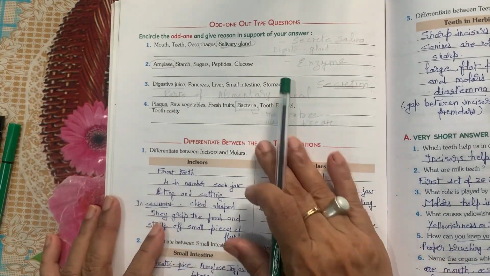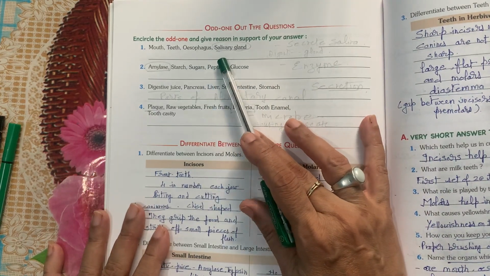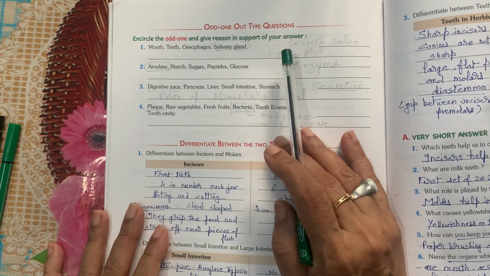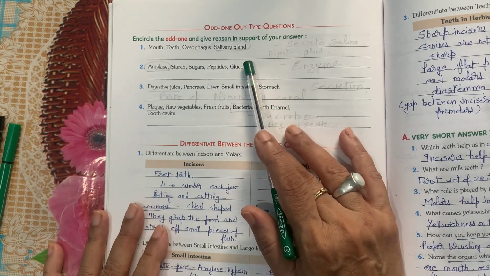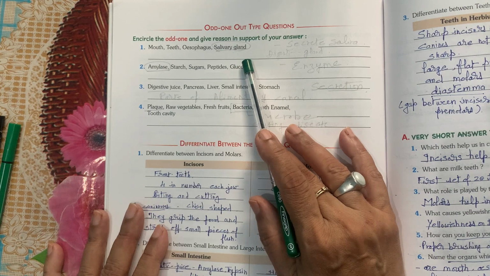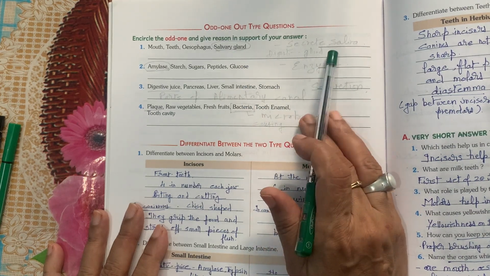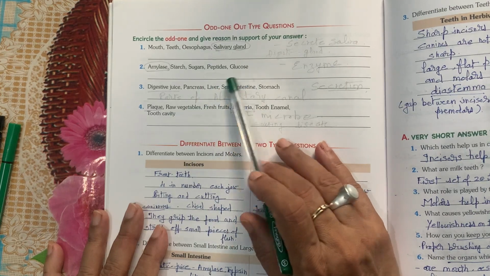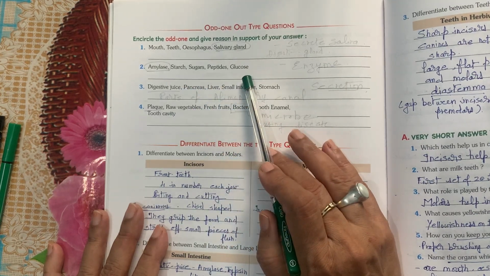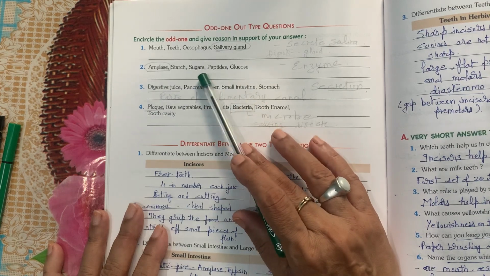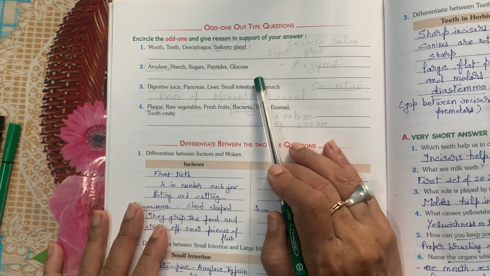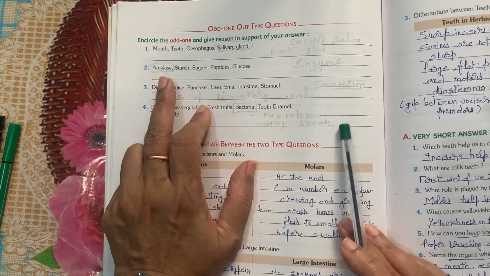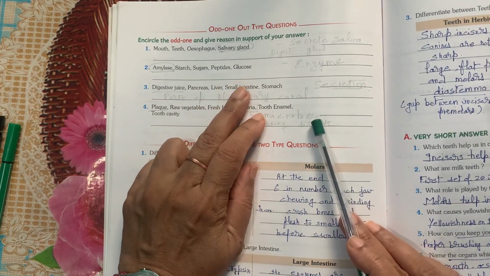Now see the odd one out. Mouth, teeth, esophagus, salivary gland. Mouth, teeth, esophagus, they are parts of the alimentary canal. Salivary glands are digestive glands, they secrete saliva. Amylase, starch, sucrose, peptides, glucose: starch, sucrose, peptides, glucose are end products, whereas amylase is an enzyme. Amylase is an enzyme, the rest are not enzymes.